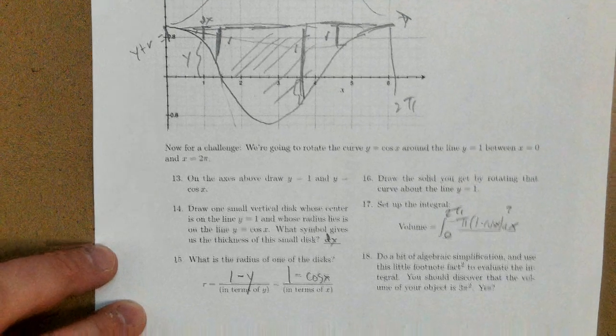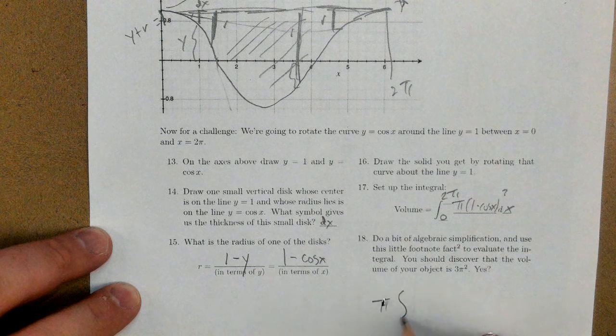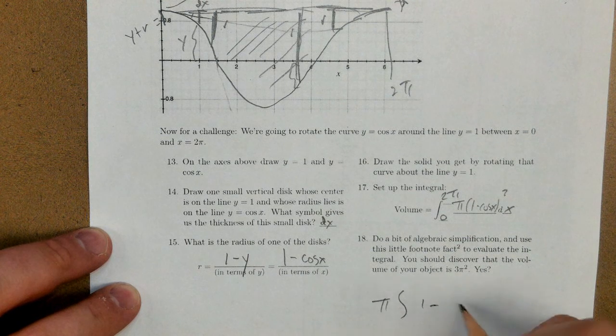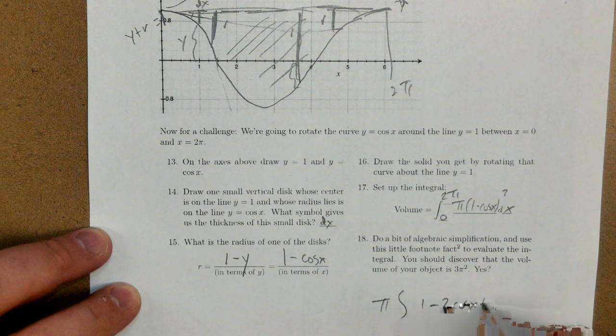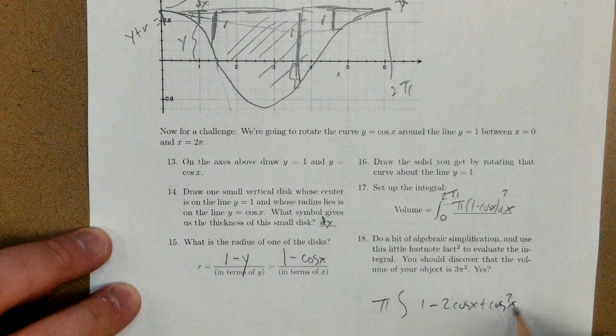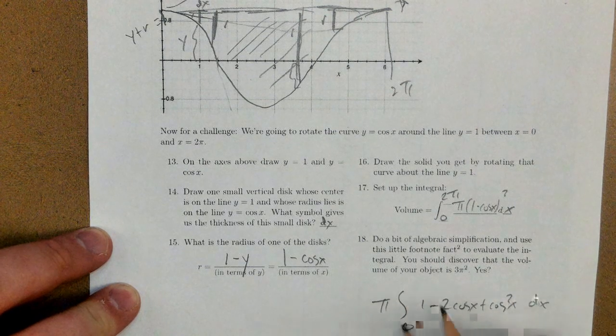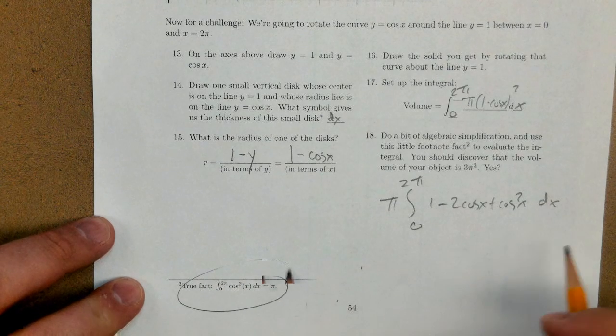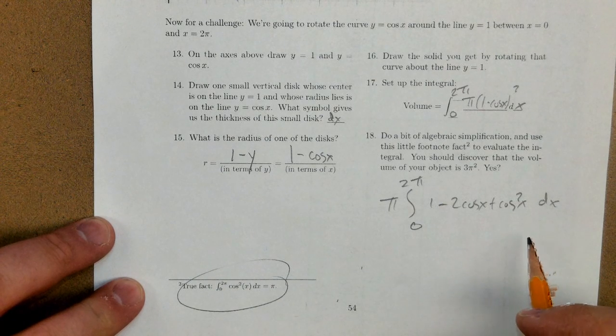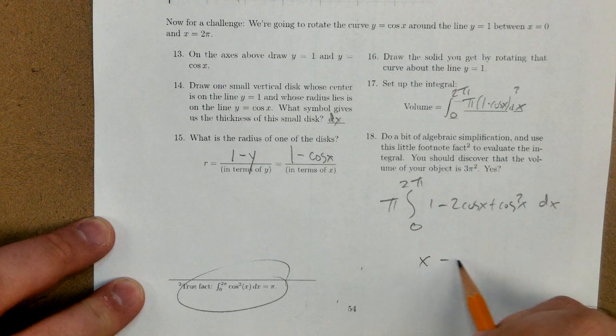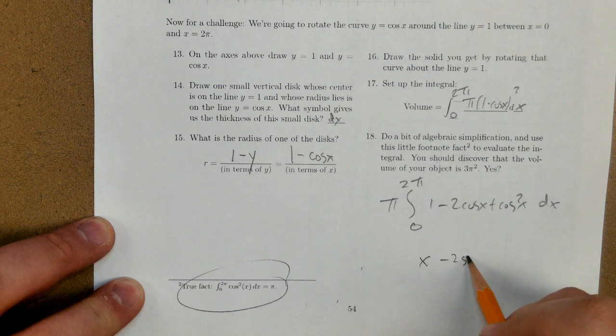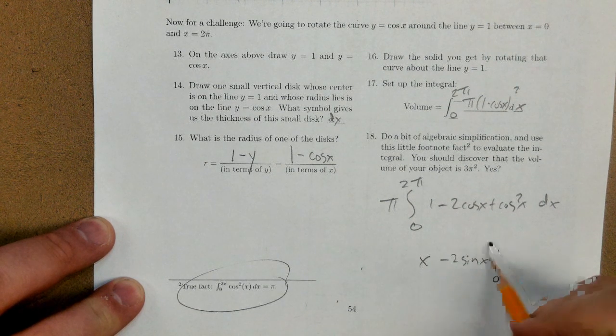Use some algebra. So same idea as before with the other integral. We're going to multiply this out. 1 minus 2 cosine x plus cosine squared x. You should know how to integrate cosine squared x because we did it on our gateway. But they give you a nice little fact at the bottom that becomes pi. So that would be x minus 2 sine x, evaluated from 0 to 2 pi.